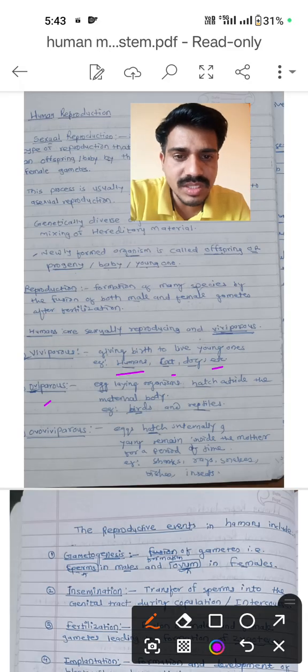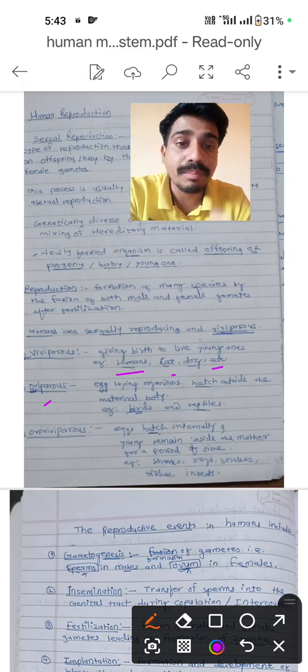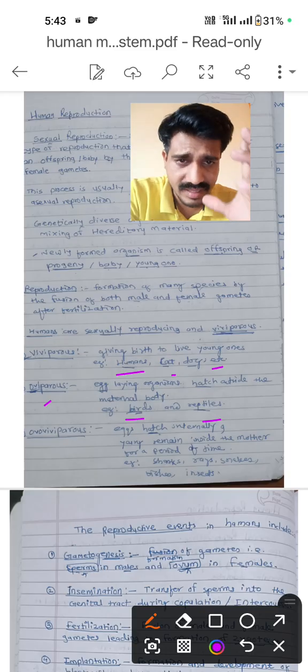Oviparous means egg-laying organisms. When the mother lays eggs outside the body, there will be hatching of the eggs, and through those eggs a new baby is formed. Examples are birds and reptiles. And there is one mammal, the duckbill platypus, which gives birth through eggs. They are egg-laying mammals.